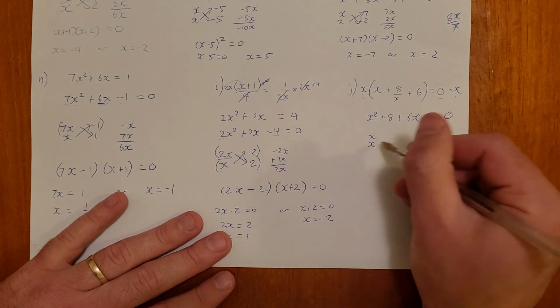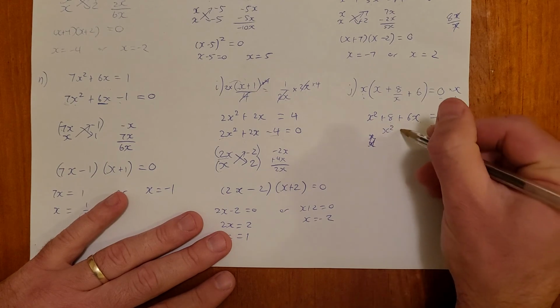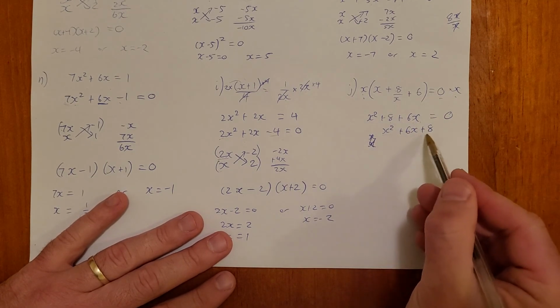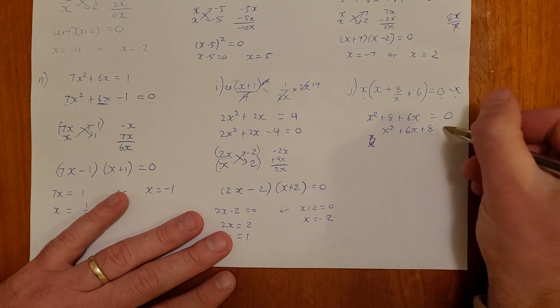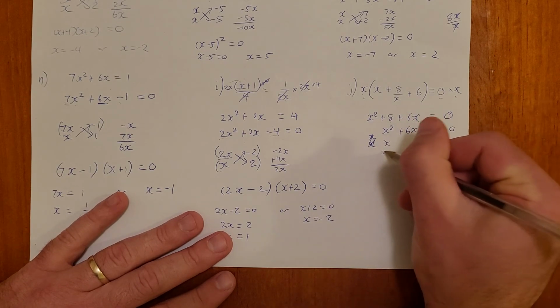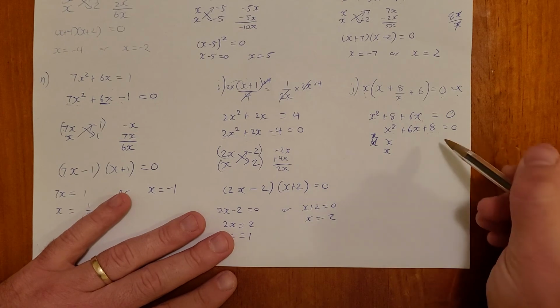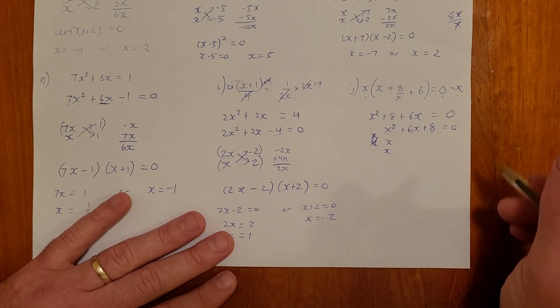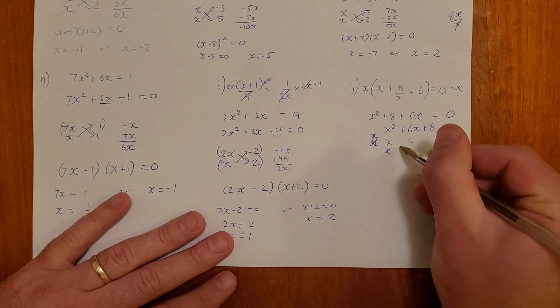Now, it's written around the wrong way, so I might just write it out properly first. x squared plus 6x plus 8. So it's ax squared plus bx plus c. And now we're ready to factorize it, just so we're not getting those two terms confused. We're looking for two numbers that multiply together to give us 8. When we add them together, we get 6. It's going to be 2 and 4.